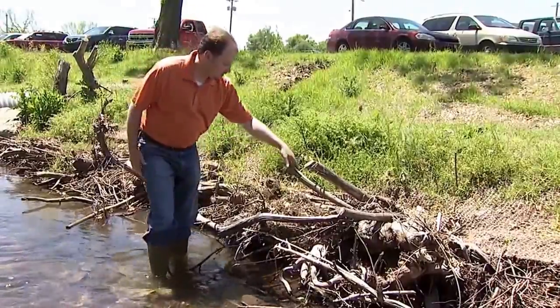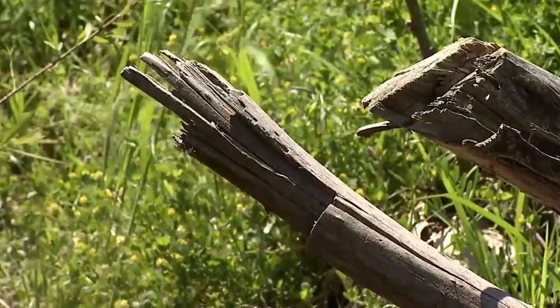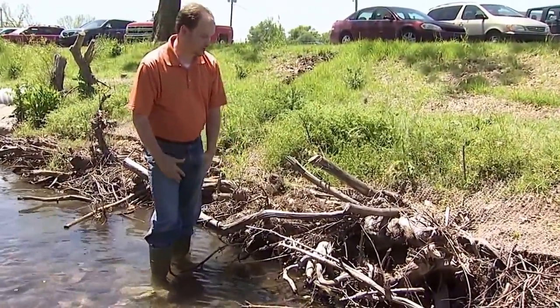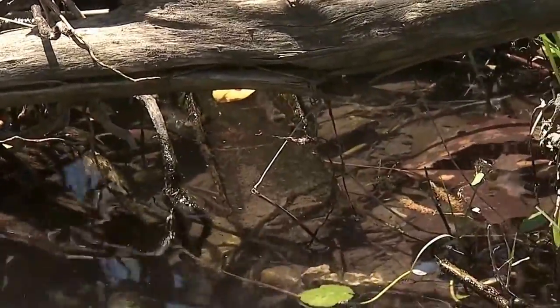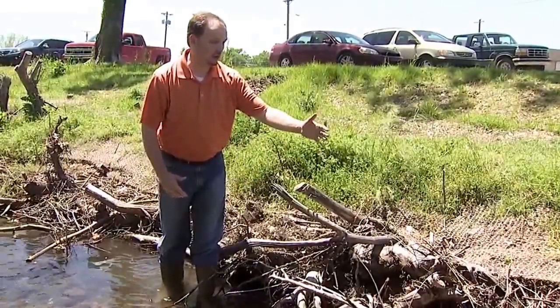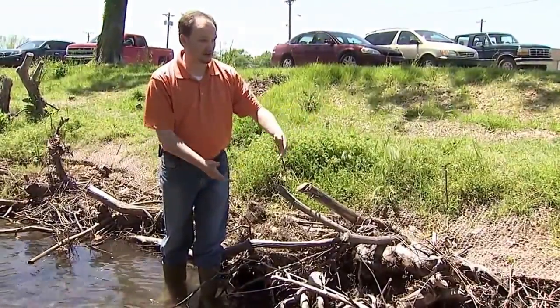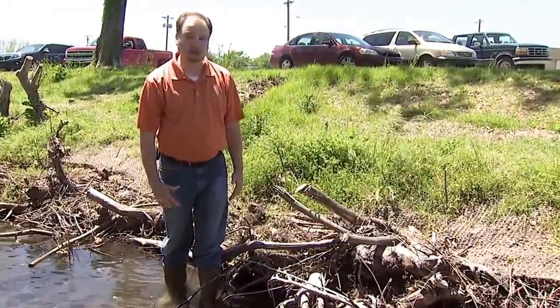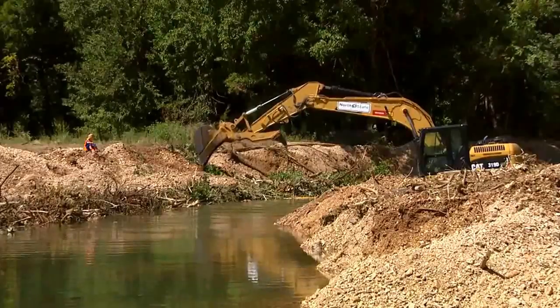It also provides structure that disrupts the flow at the bottom of the stream, in the deep part of the stream where the most energy is. Over time, these sticks are going to degrade, but we also utilize live plants to create this toewood, so they are going to sprout and create a tree line along the bottom of our stream bank that will stabilize it over the long term.